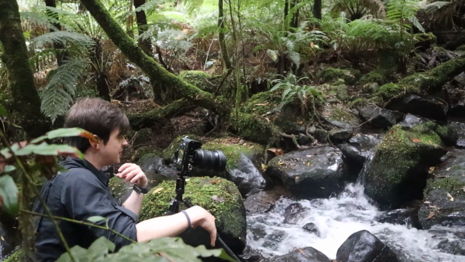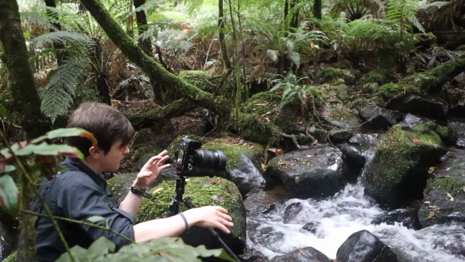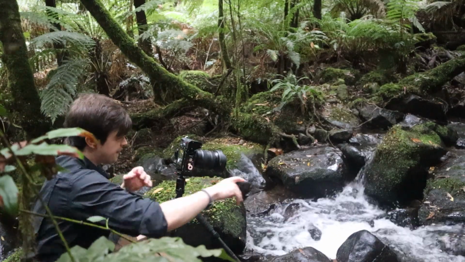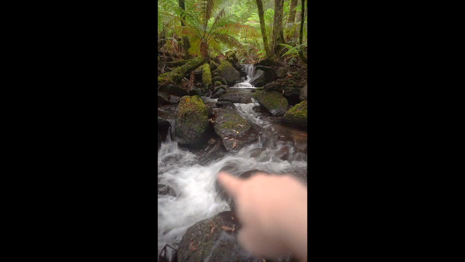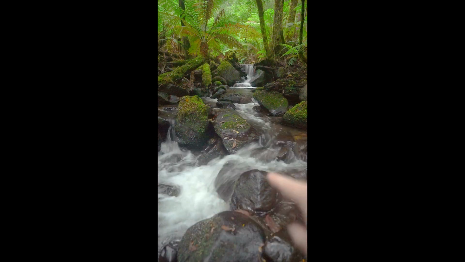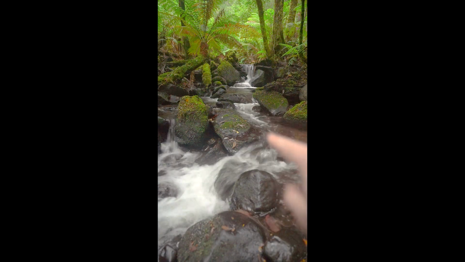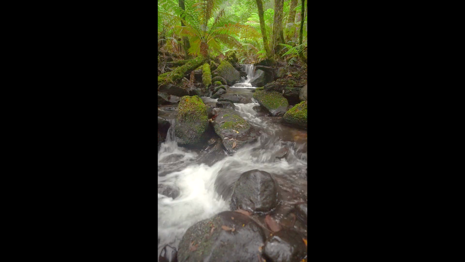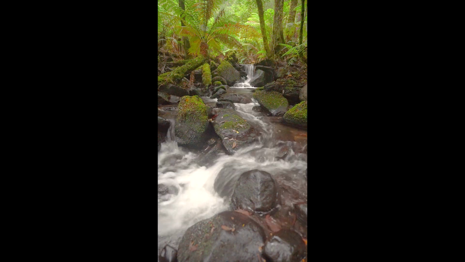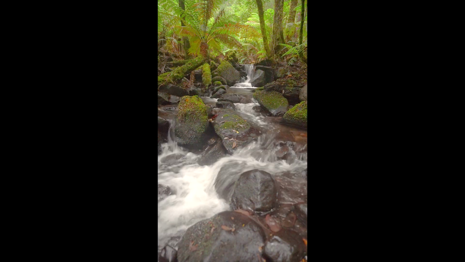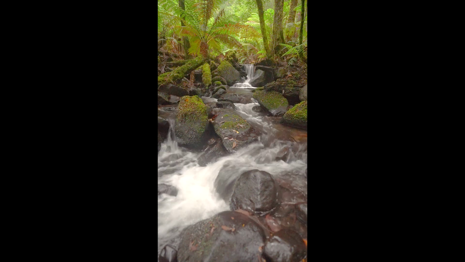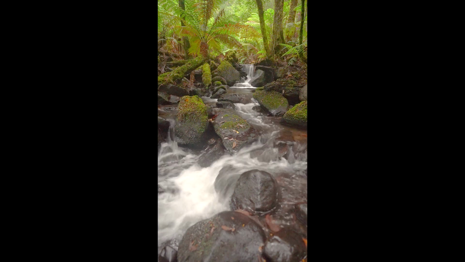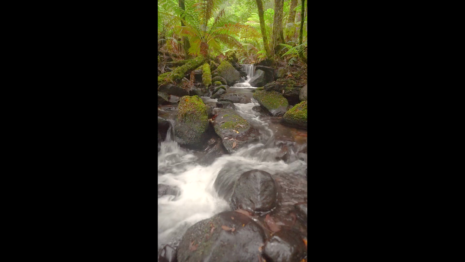I'll take you through this image here. So there's three main elements of this image. First, we've got the stream here, which is really nice. And then it leads the eye up to, all the way up here, and then up to the main stream. Perfect example of a good leading line. It takes the viewer's eye all throughout the image and it works really nicely.